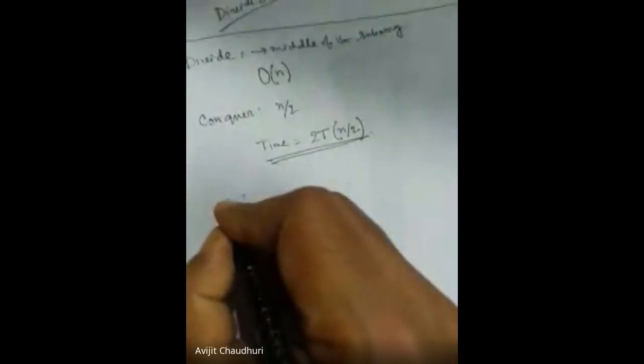This is the time required for conquer because two halves are there. For every half, T of n by 2. For two halves, 2T of n by 2.